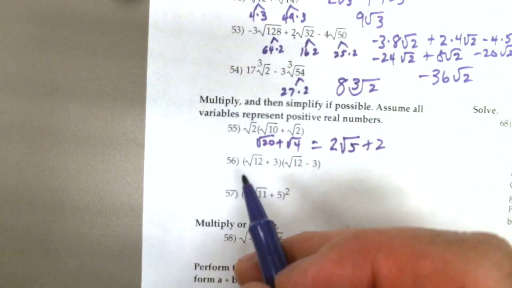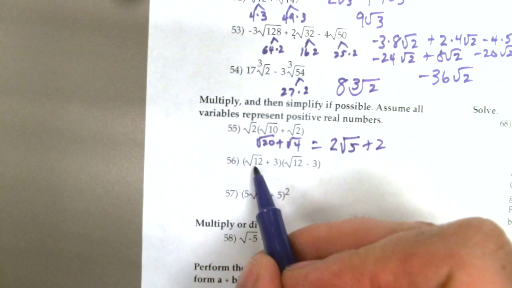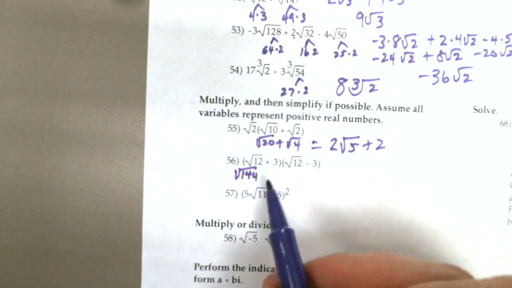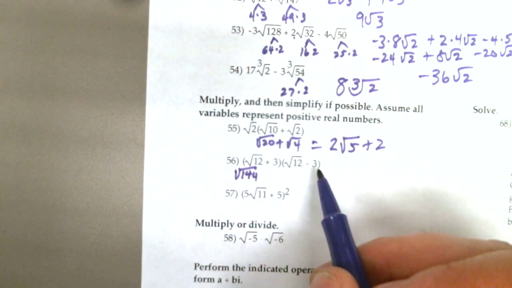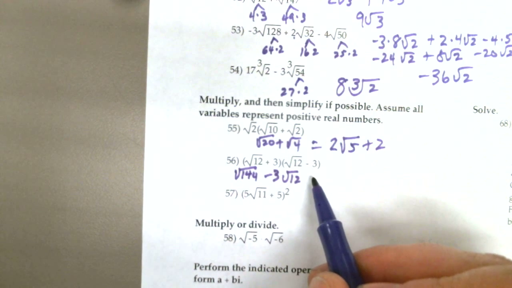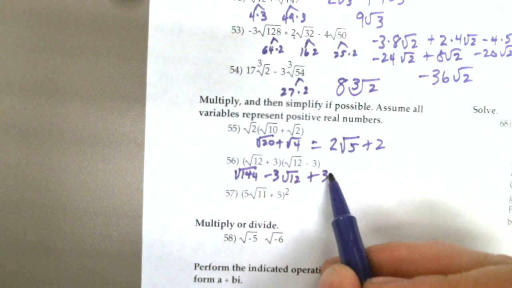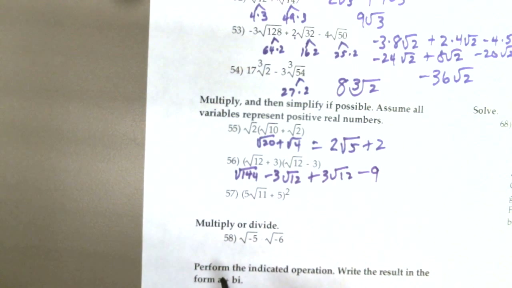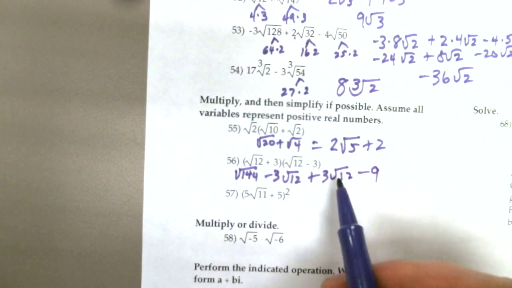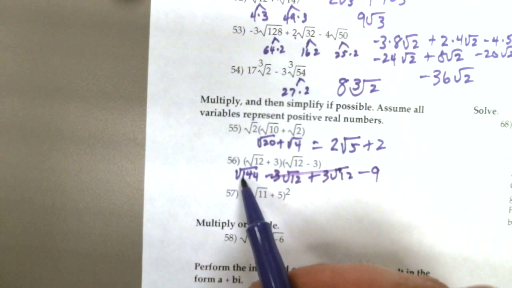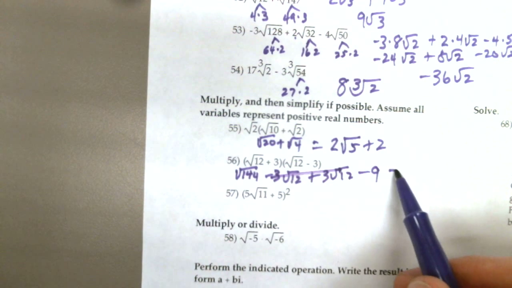On 56 here, we're going to do some foiling. Square root of 12 times square root of 12 is square root of 144. I know that's 12, but we're not going to simplify till the next step. Outside times outside, I get negative 3 square root 12. Inside times inside is positive 3 square root 12. And last times last is negative 9. If I would have recognized that they were conjugates of each other, I would have known not to do the multiple inside times inside and outside times outside, because they're always going to be opposites. Let's simplify. Square root of 144 is 12. 12 minus 9 is 3.